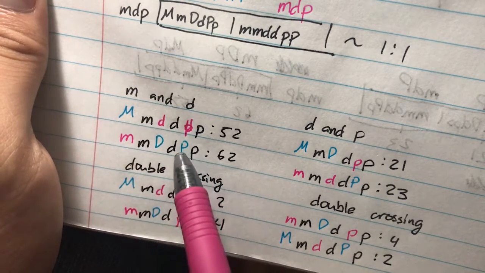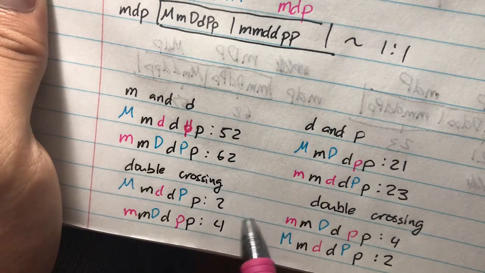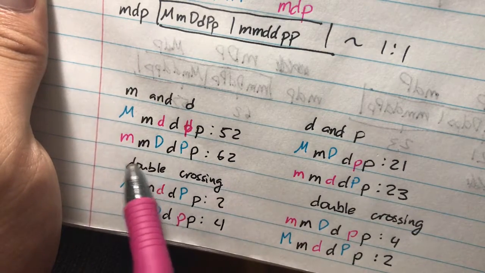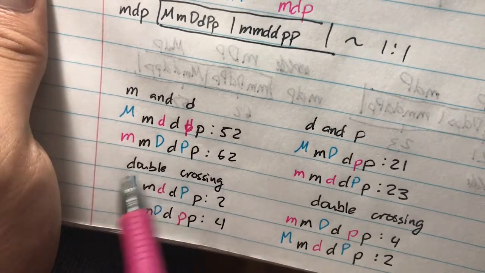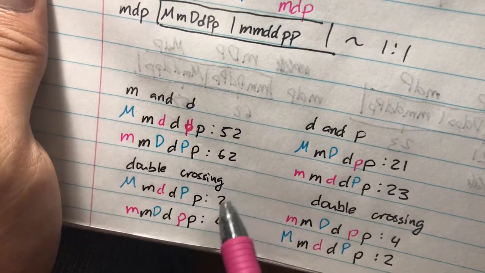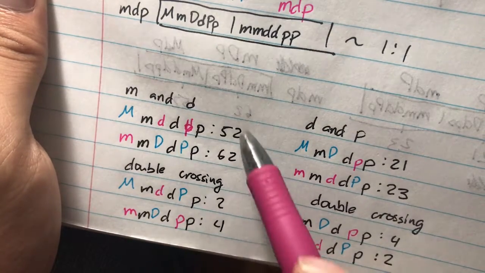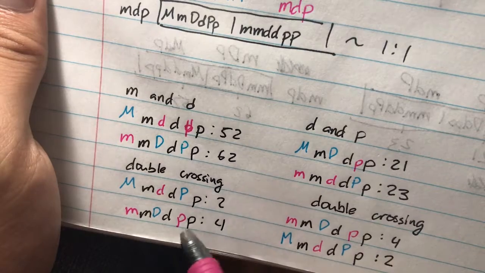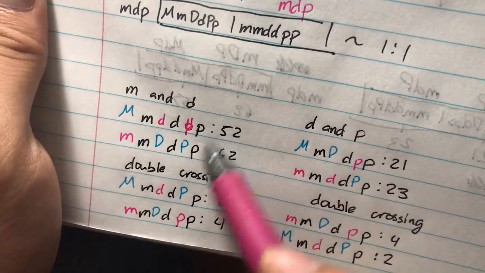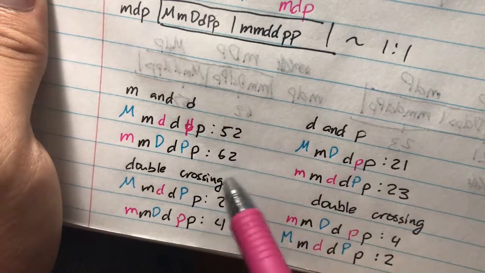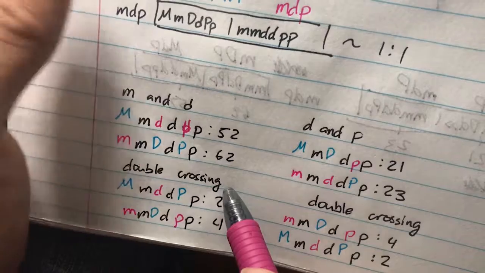So for that, you just change these up a little bit, and you get the double crossing. You get the two genotypes that are reciprocal to each other, and then find the number of individuals. And then after finding the number of individuals with those genotypes, you find the sum. After finding the sum, you divide it by the total, which is 1000, and that should be your frequency.